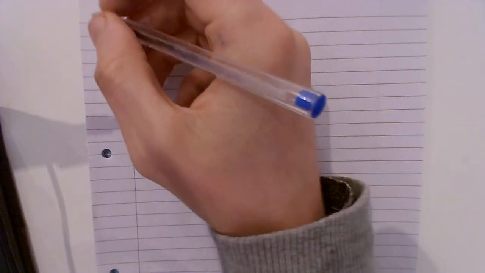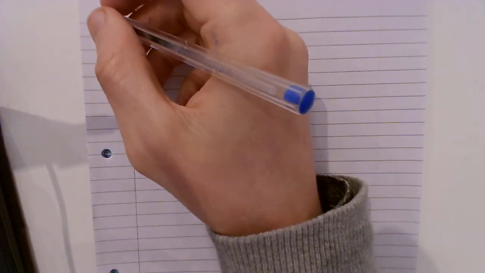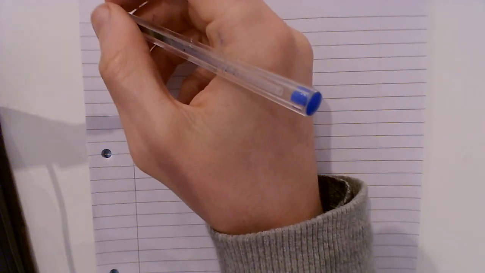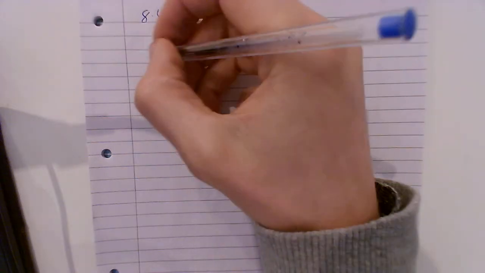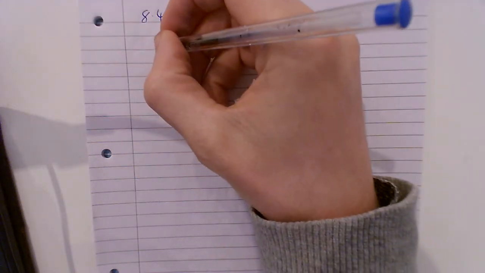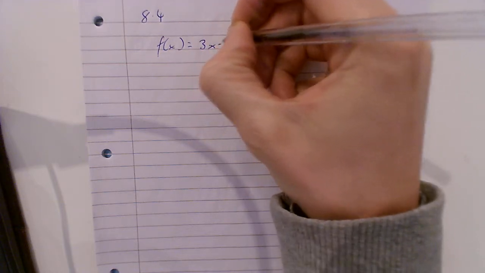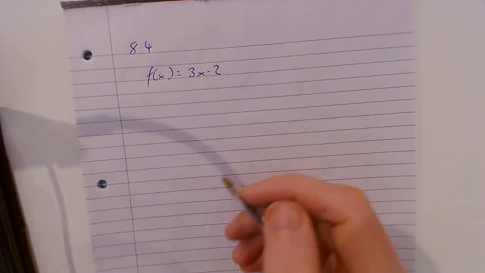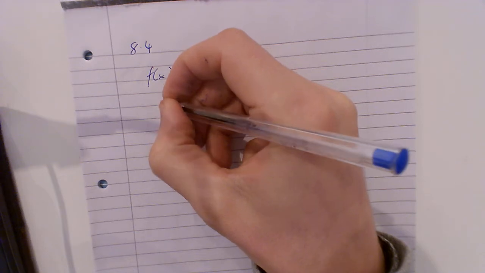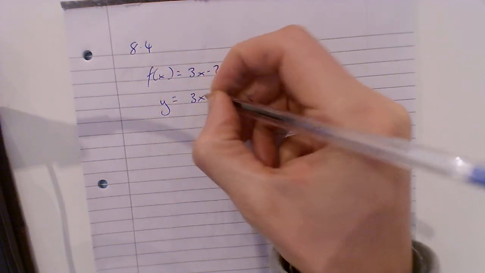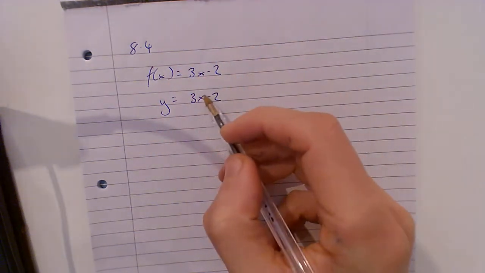Okay, 8.4. So this is about inverse graphs and being able to draw them and knowing basically what to do. So let's say we give you the one from the book, f of x equals 3x minus 2. Change that to y. Step 1. Step 2, we want to isolate x.